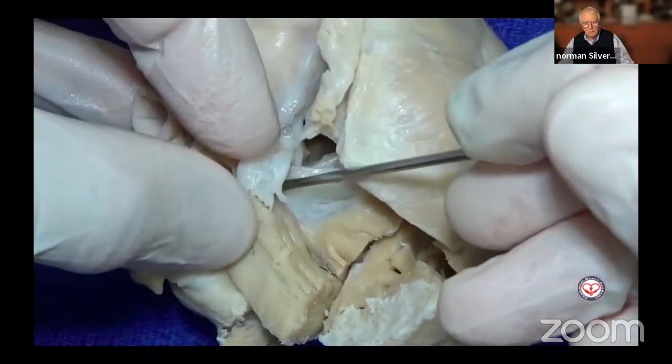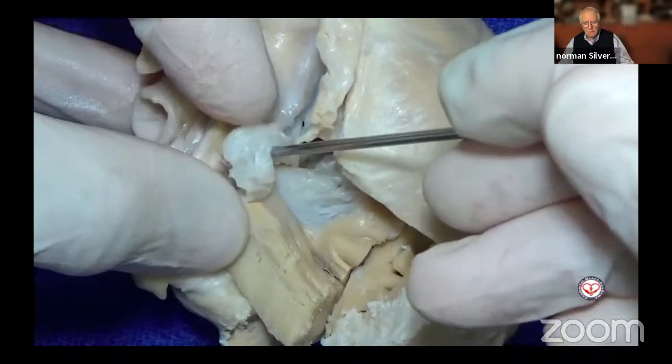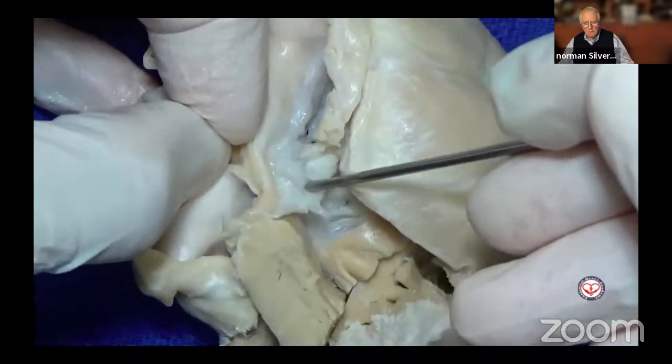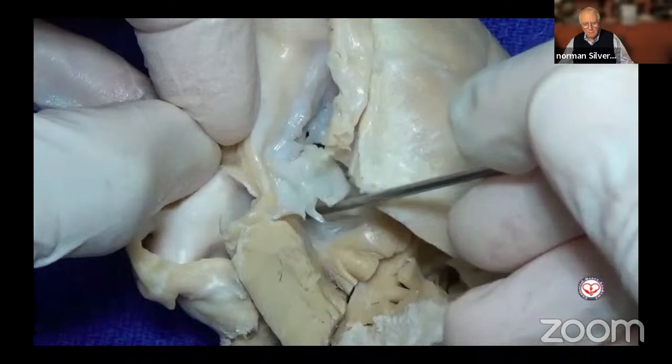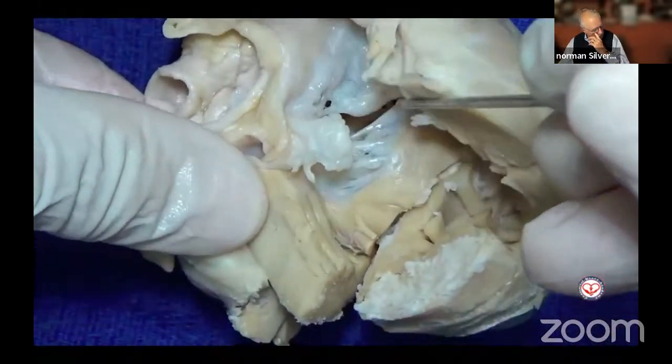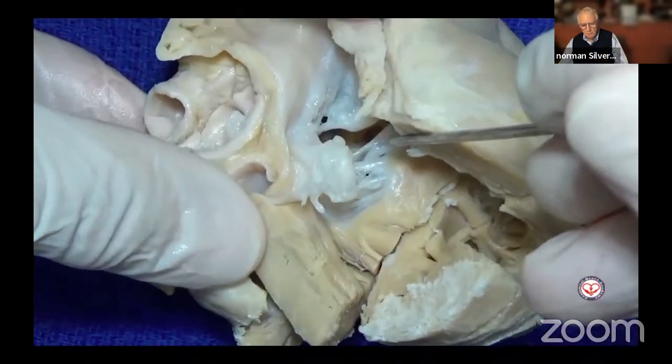Also, I'll note that there is a fibrous component here created by the tricuspid and the mitral valve, so that this is a perimembranous ventricular septal defect.